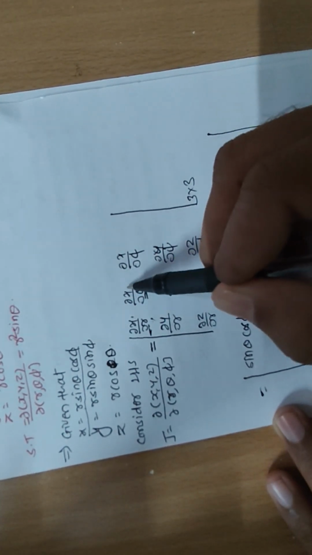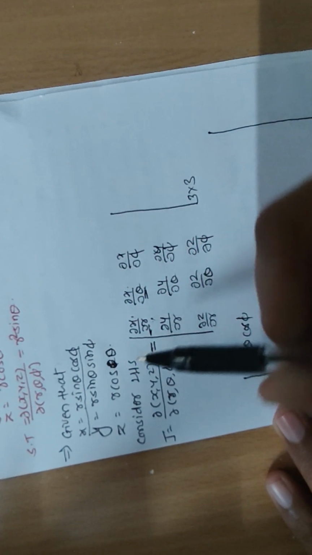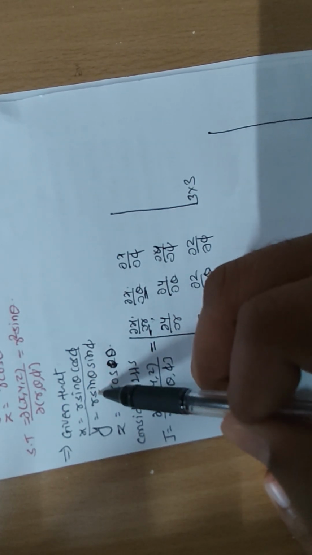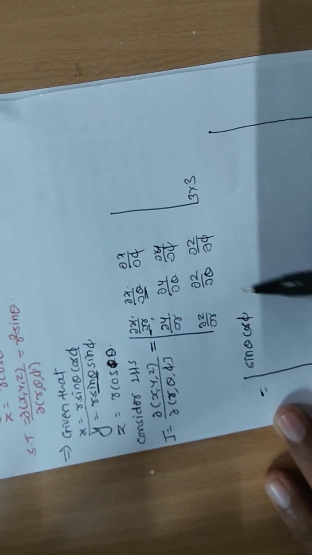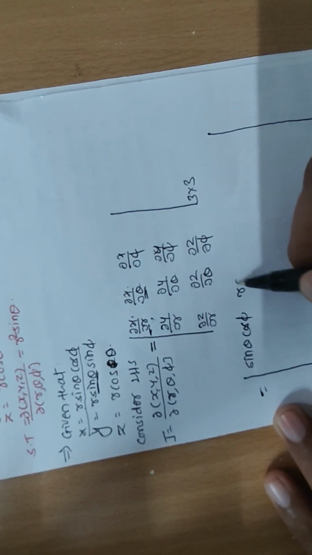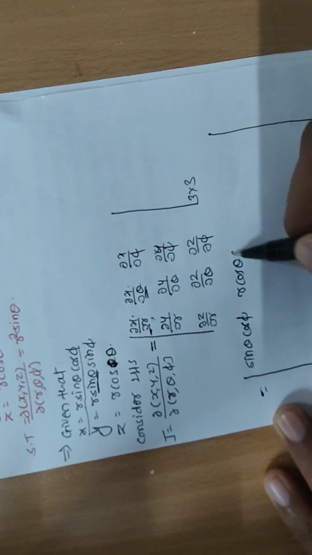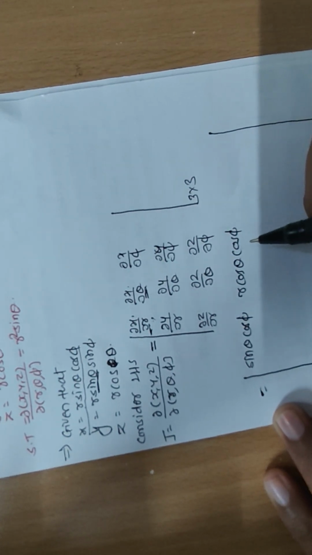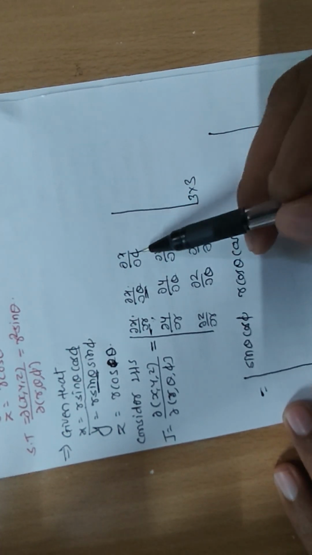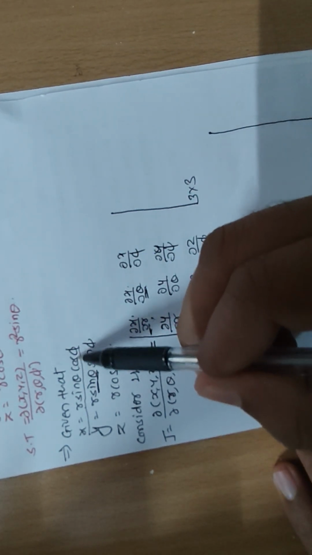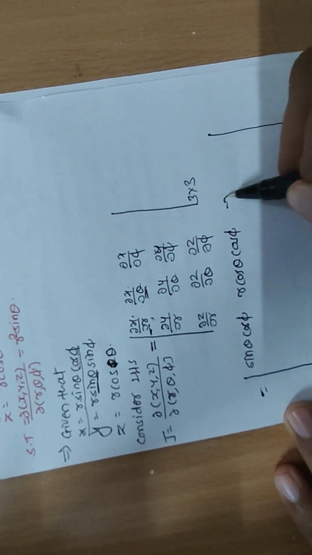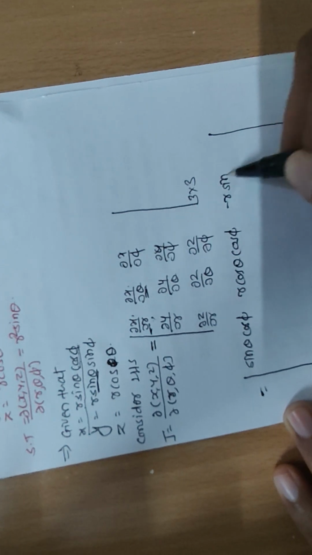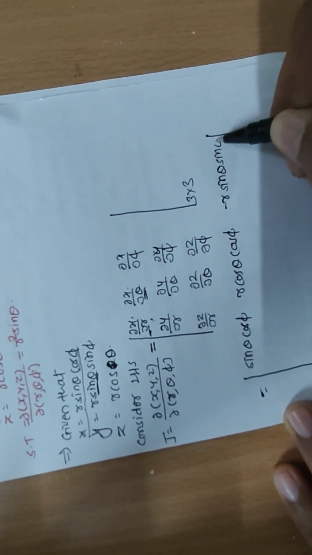Next, the derivative of x with respect to theta: the derivative of sin theta is cos theta, so r cos theta into cos phi as it is. Next, del x upon del phi: the derivative of cos phi is minus sin phi, so minus r sin theta sin phi.